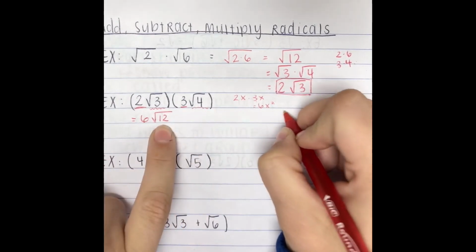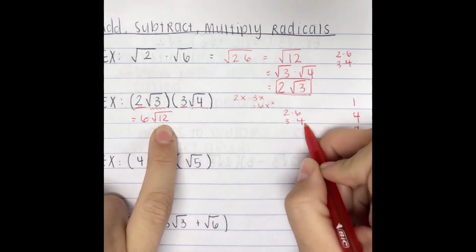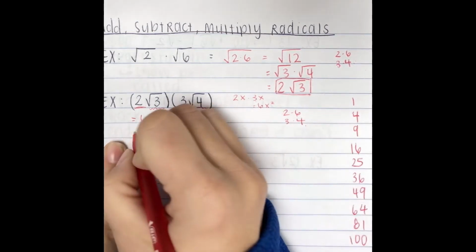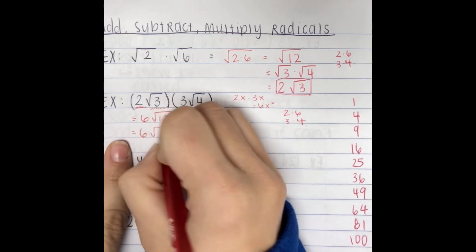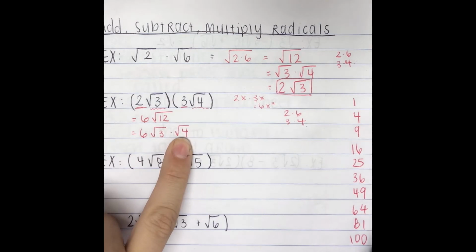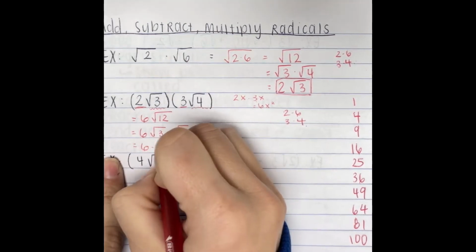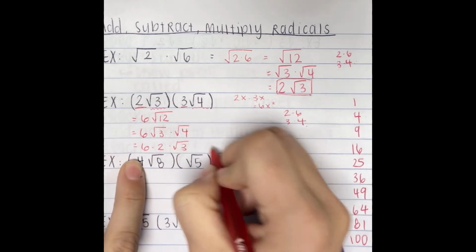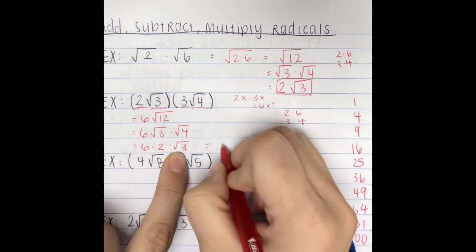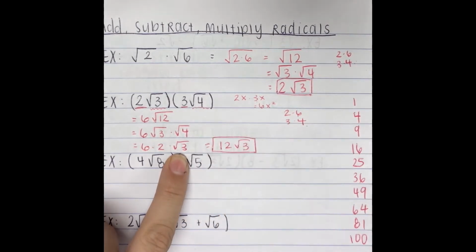So things that multiply to give us 12, 2 times 6, and 3 times 4. We know our greatest perfect square is 4, so we get 6 times the square root of 3 times the square root of 4. And we know square root of 4 is 2, so we get 6 times 2 times the square root of 3. And 6 times 2 gives us 12 square root of 3. And that's our answer.